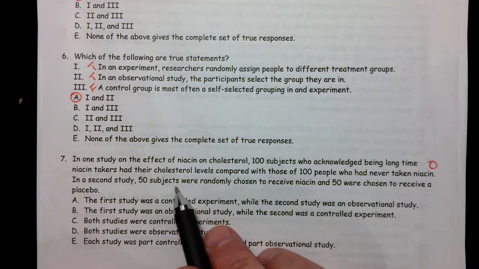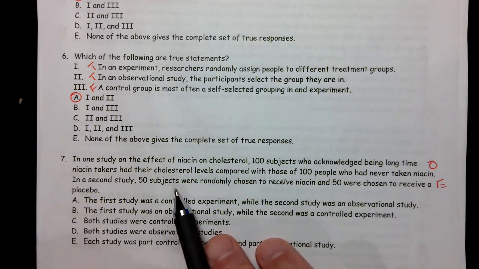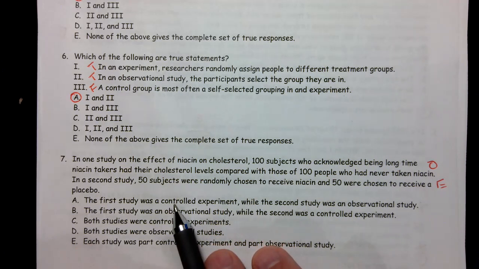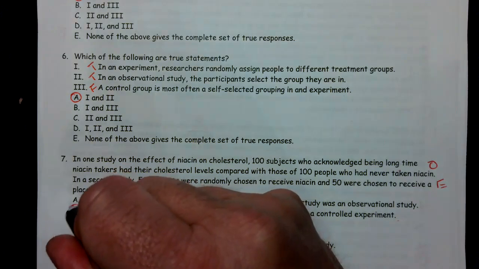In a second study, 50 subjects were randomly chosen. Oh, they were assigned. As soon as I see random, I know that they were assigned, so that makes it an experiment. The first study was an observation, and the second study was a controlled experiment. The answer is B.